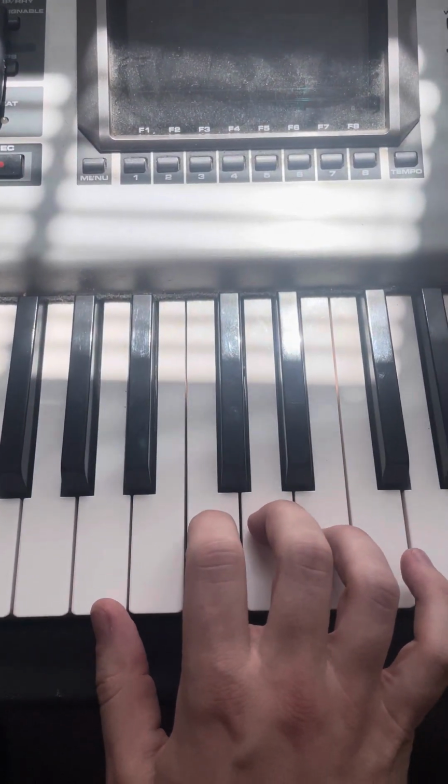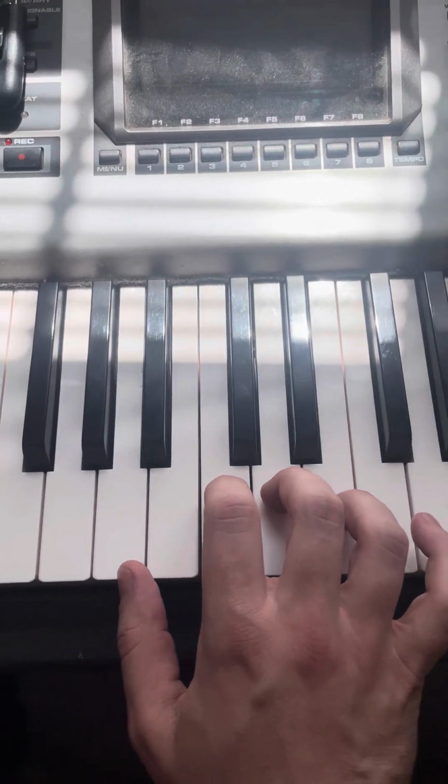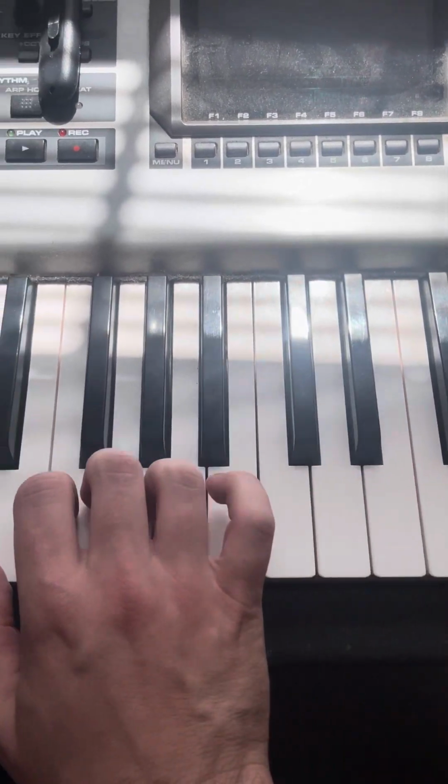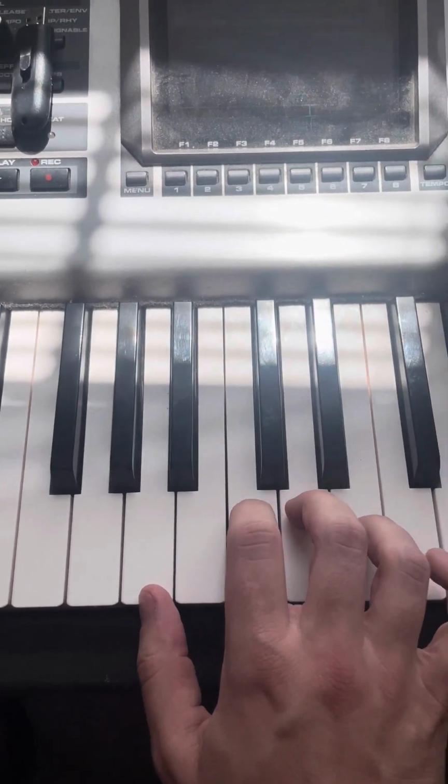Hey guys, for lesson 2 of improvisation on the piano, today we're going to talk about how to expand the phrases that we've created and how to add to them, take away from them, and just improve on them all.